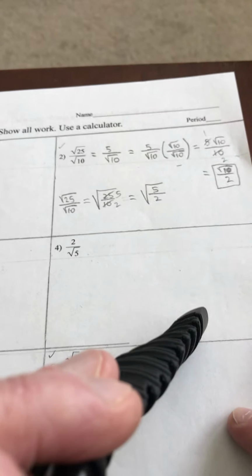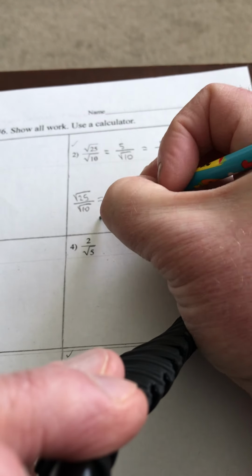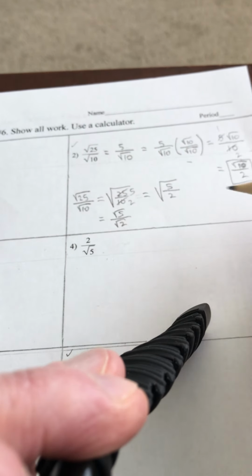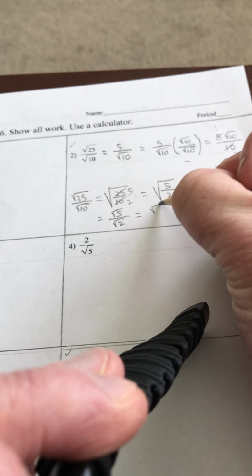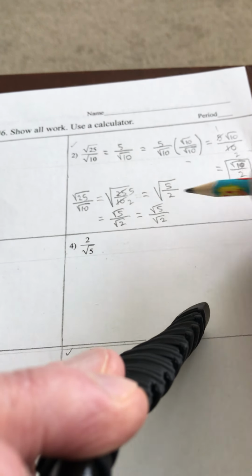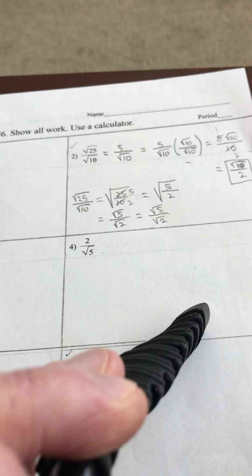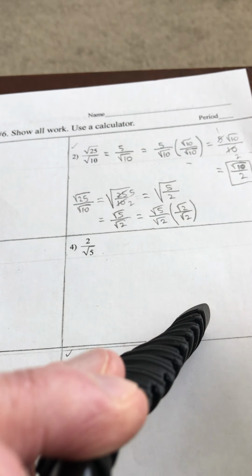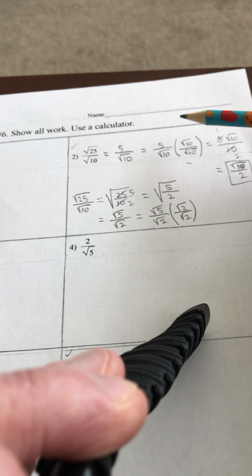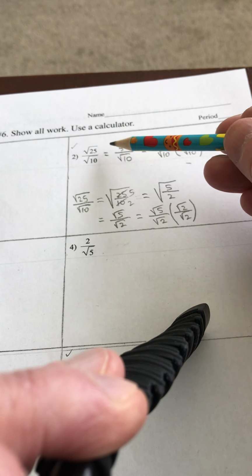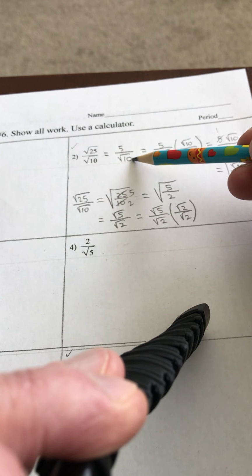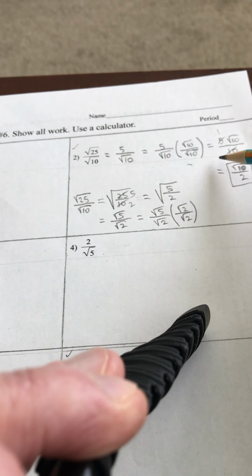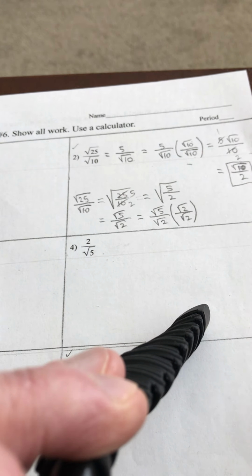Right? Now this becomes the square root of 5 over the square root of 2. Then the square root of 2 is the denominator. We want to get rid of that, so multiply the top and bottom by the square root of 2. See, up in the top part of the problem, it was the same problem, but the first way we did it, there was a square root of 10. To get rid of the square root of 10, multiply the top and bottom by the square root of 10. The square root of 10 times the square root of 10 is the square root of 100, which is 10.